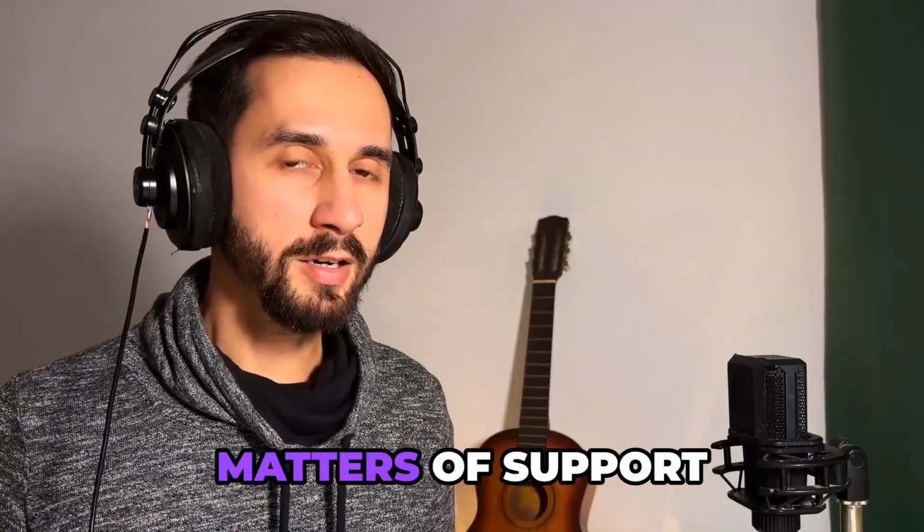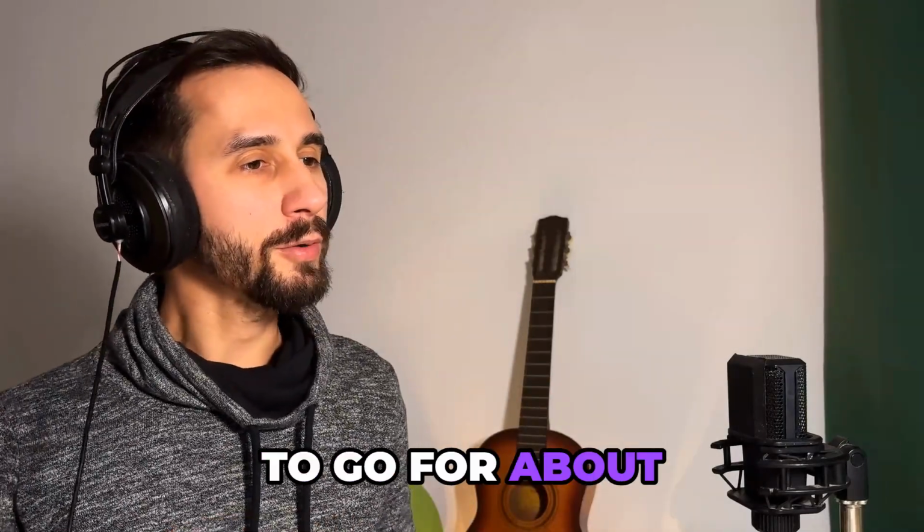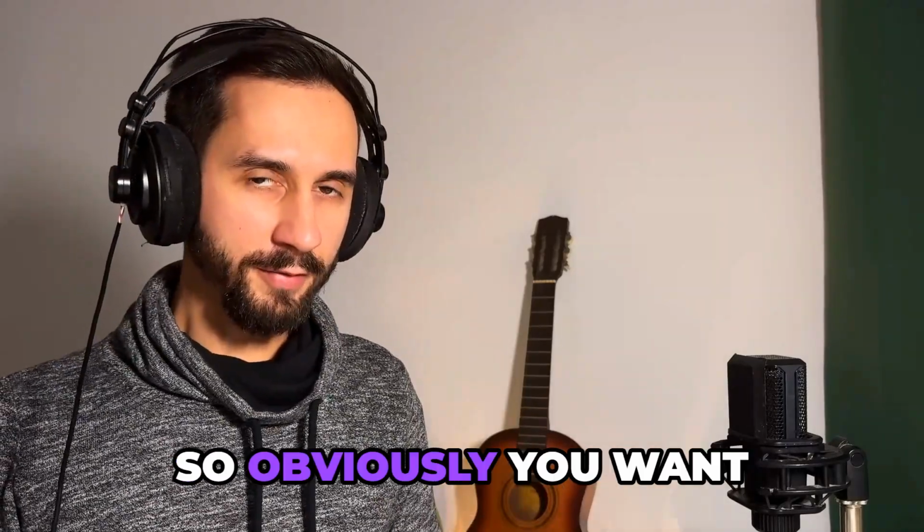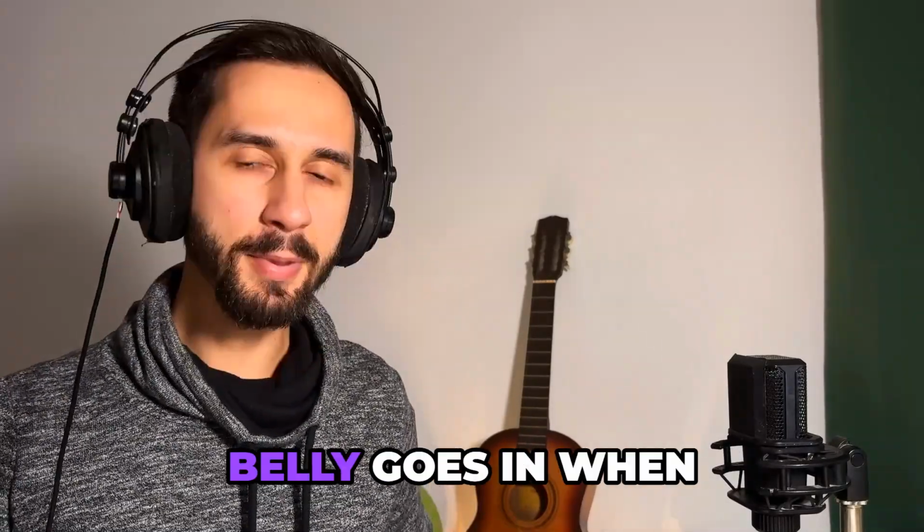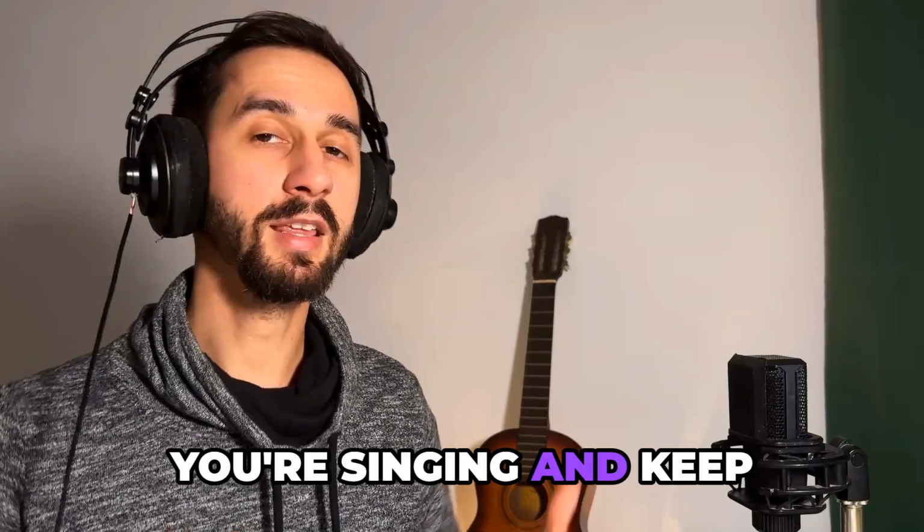So for this one, in matters of support energy, you want to go for about a 5 out of 10. So obviously you want to keep your ribs open, belly goes in when you're singing, and keep your back straight.